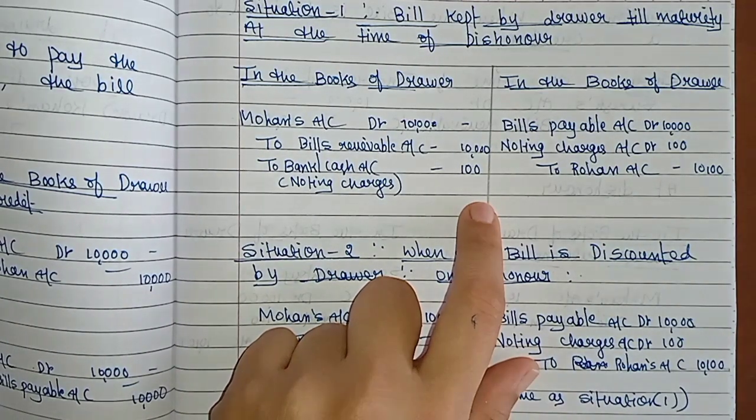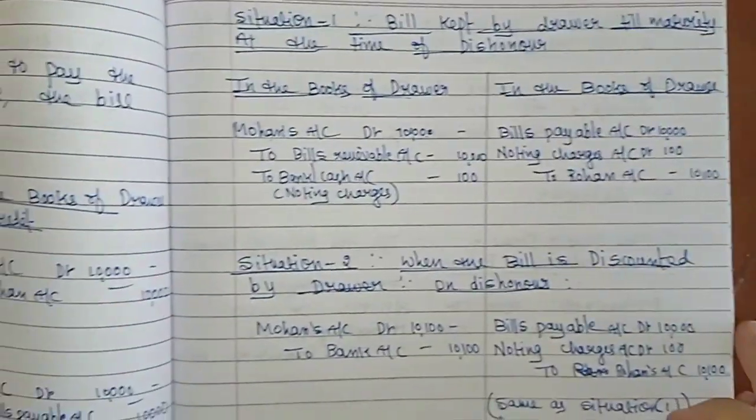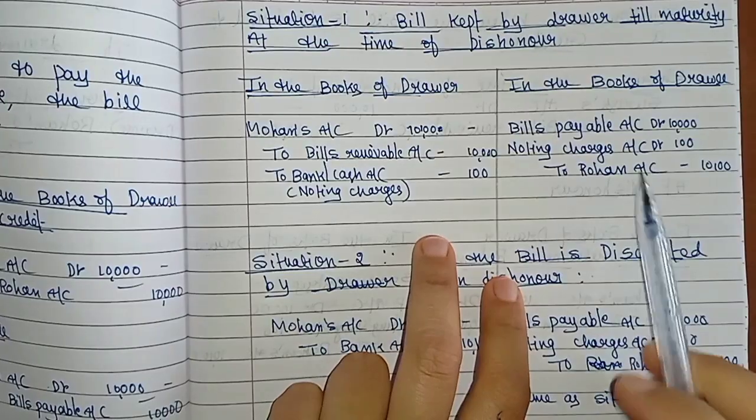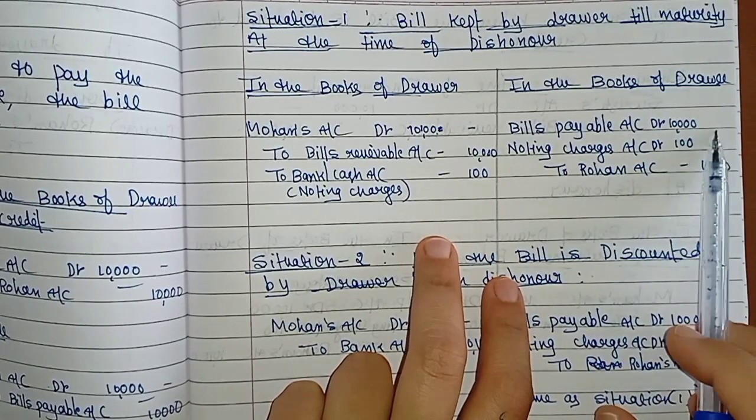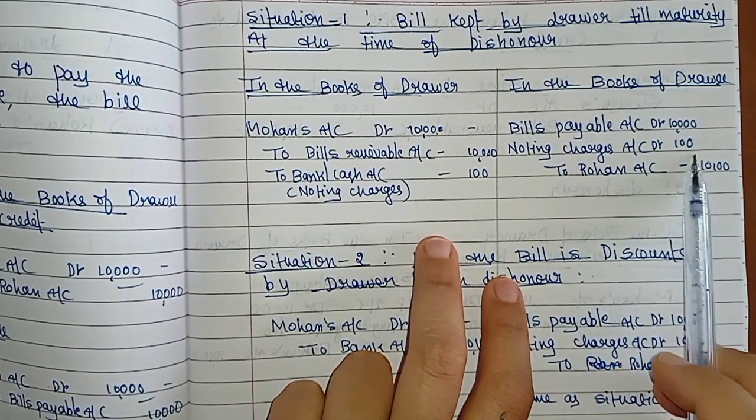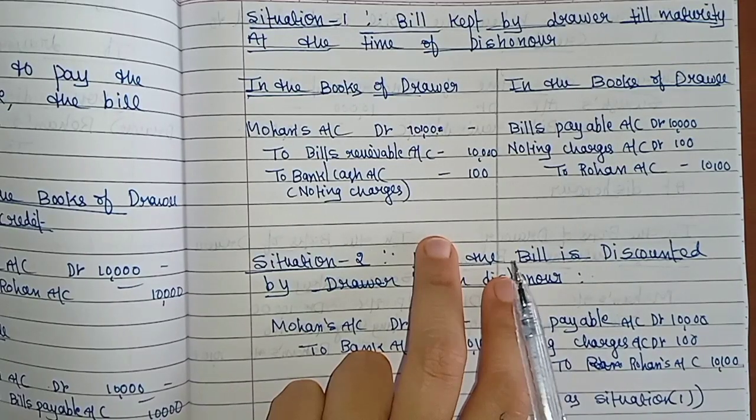Clear? So I hope this is clear to you all. Now next, in the books of drawee. So in the books of drawee, what is the journal entry? Bills payable account debtor, noting charges account debtor to Rohan's account.